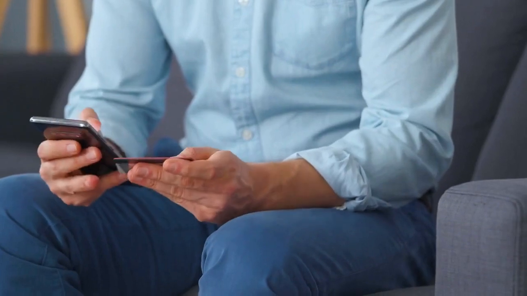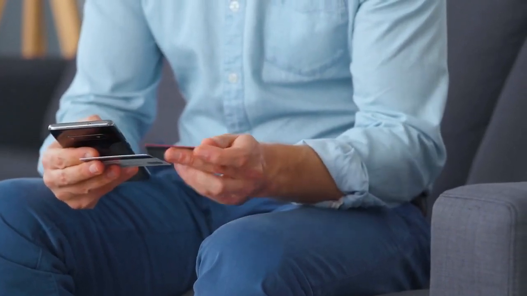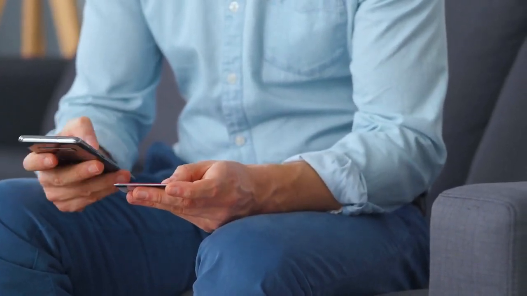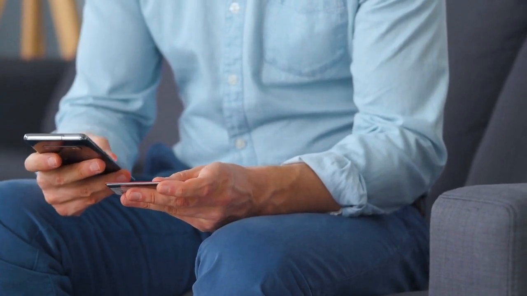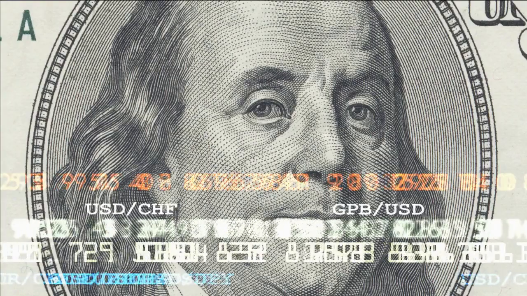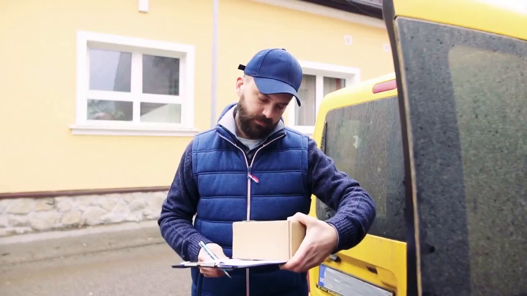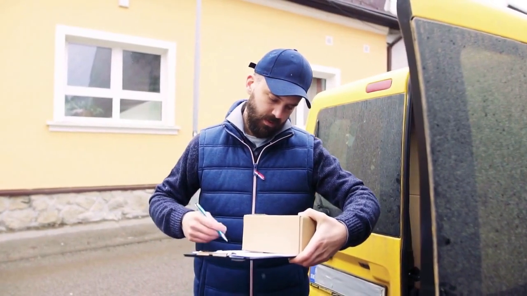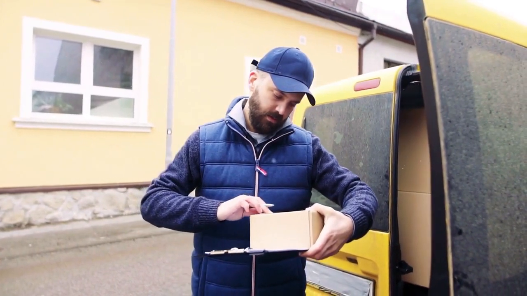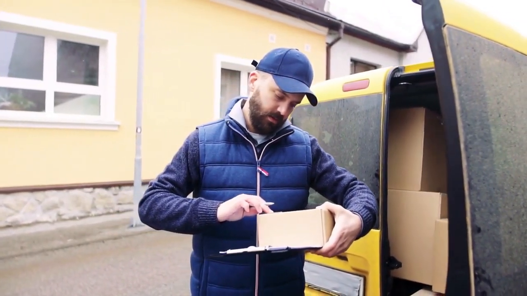You may also want to offer financing options, such as payment plans or credit lines, to make your products or services more accessible to customers. Additionally, you should decide on your shipping options and rates. This includes determining shipping carriers, calculating shipping costs, and specifying delivery times.